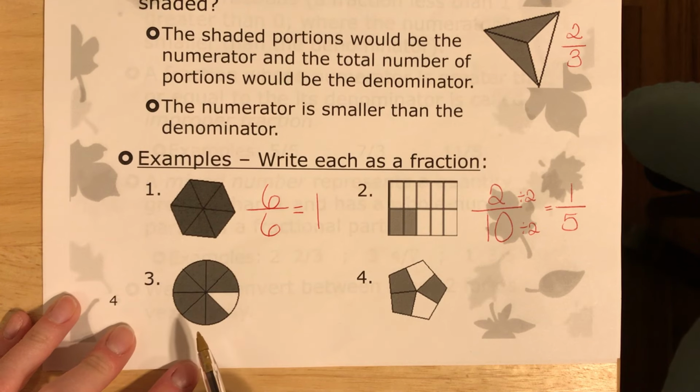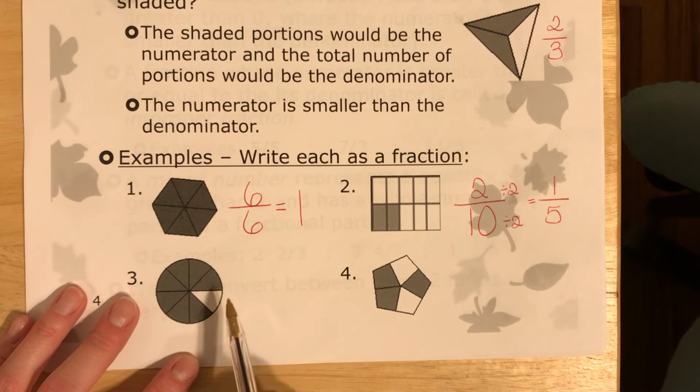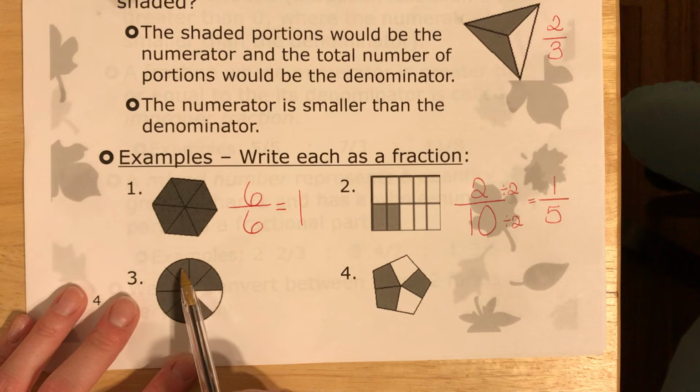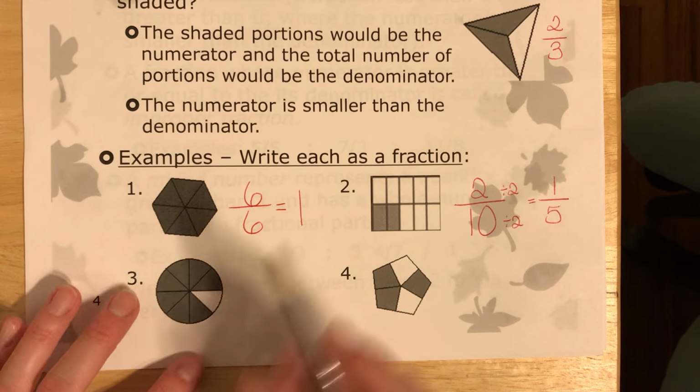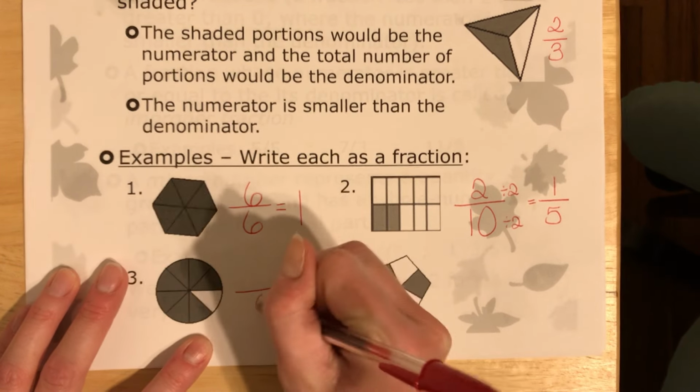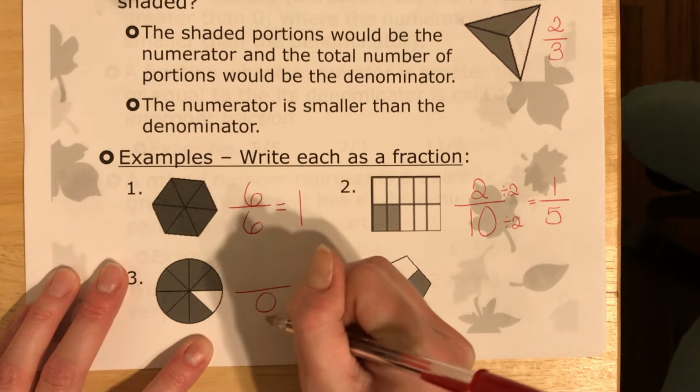Let's see how many portions I have to this whole. 1, 2, 3, 4, 5, 6, 7, 8. So my denominator is 8. Let's figure out how many are shaded in. 1, 2, 3, 4, 5, 6, 7. Only that 1 is not shaded in. So 7/8.